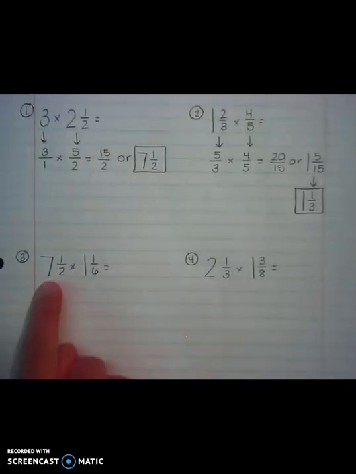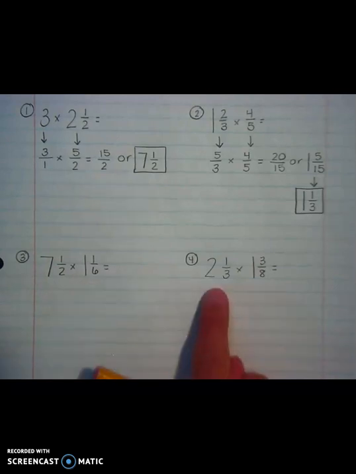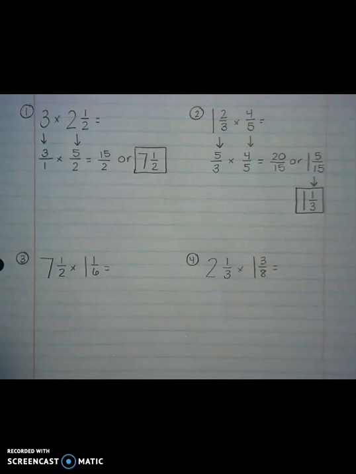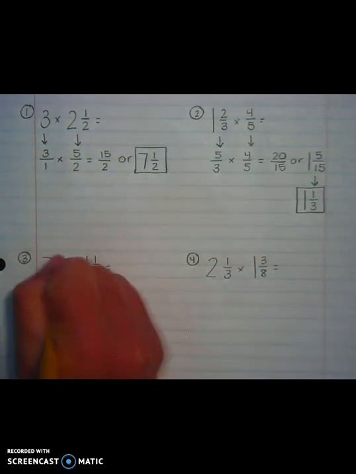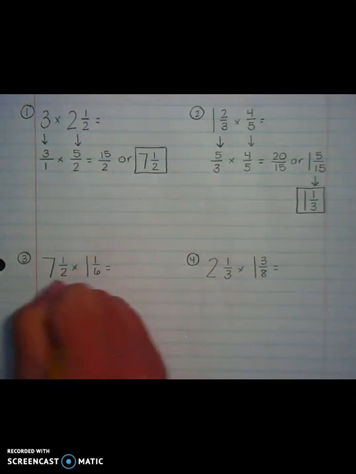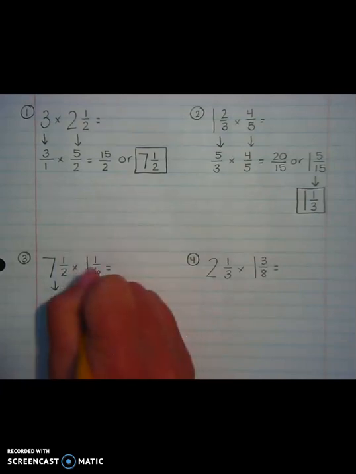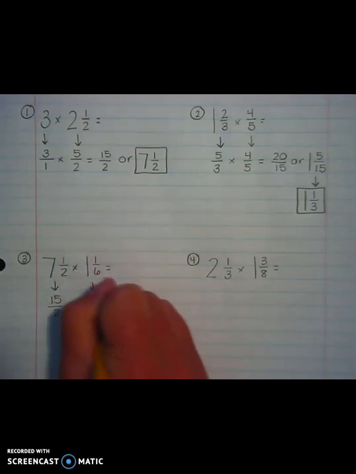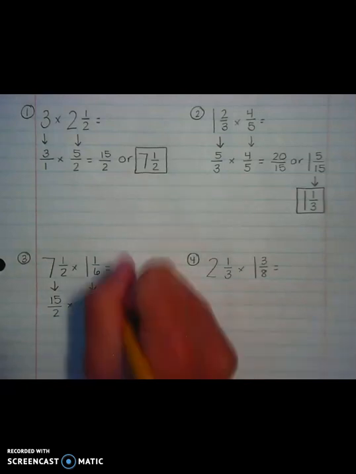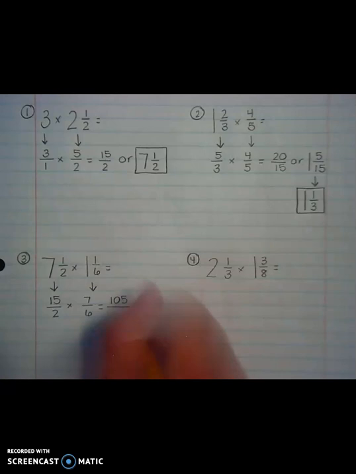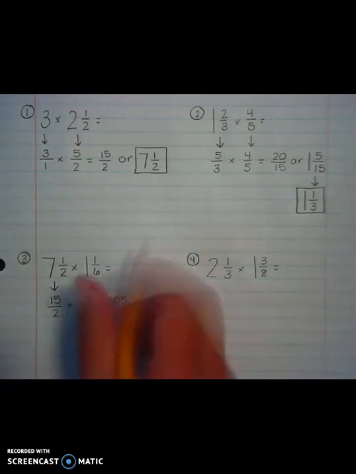Now these next two examples both have two mixed number factors. And in both examples, you're just going to start by rocking around the clock on both of your mixed number factors. So 7.5 is the same as 15/2 times 1 and 1/6, which is the same thing as 7/6, which is going to give me a total for my numerator of 105 and my denominator of 12.